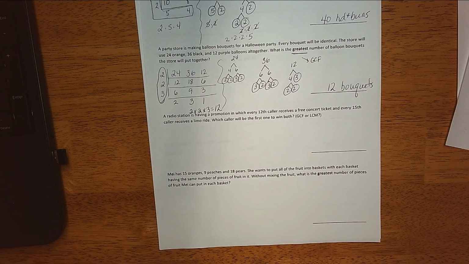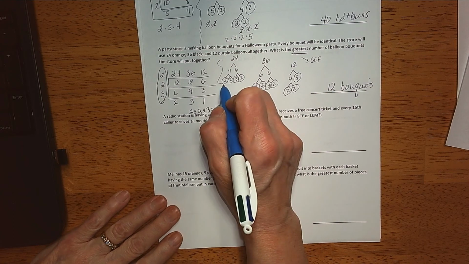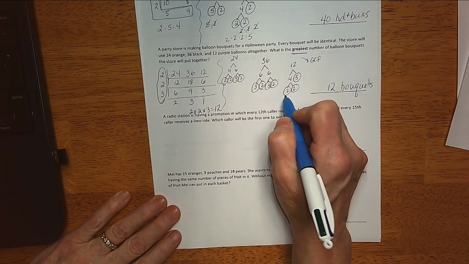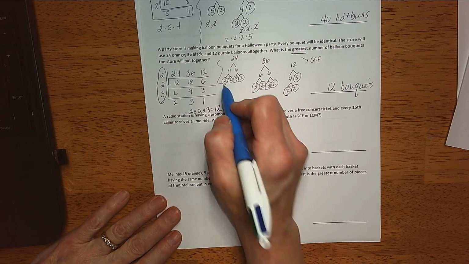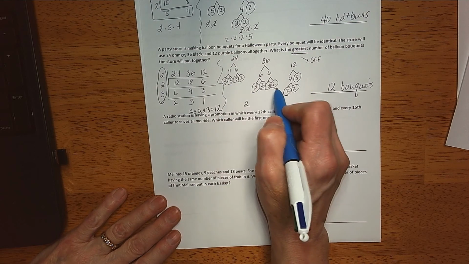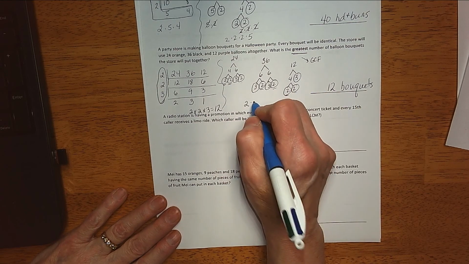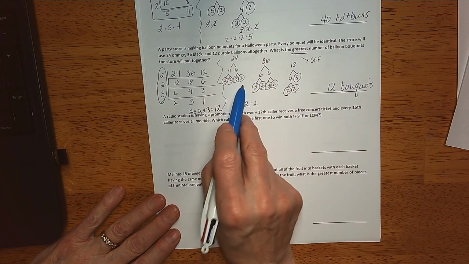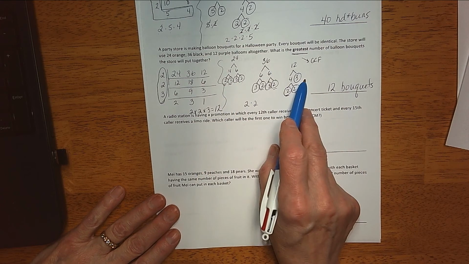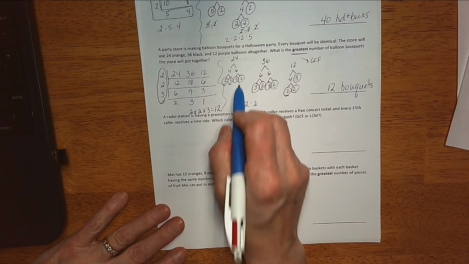So again, we want all of the factors that are common to both. And so we see that we've got a 2, a 2, a 2. We have 2 there. Then I've got this 2, and this 2, a second 2 there. And then I have a third 2 here, but I don't have it in these others. So for greatest common factor, we don't use that 2.